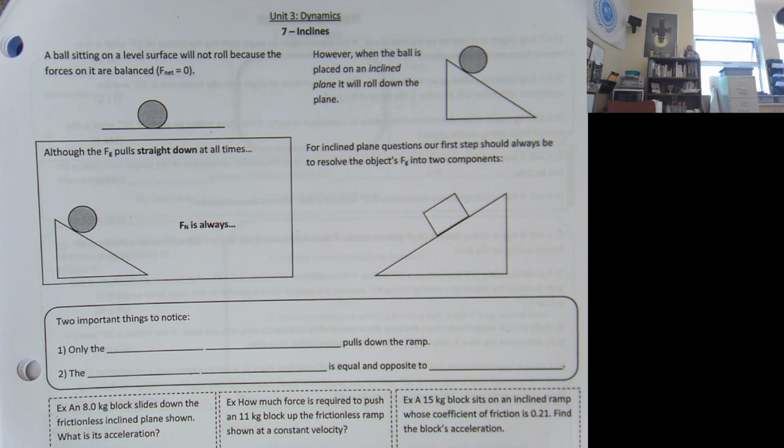There has to be a balance there between an angled normal force and a portion of gravity. But when I let go of this thing, it's going to roll down the incline. So something has to be dragging it that way. Otherwise, it doesn't make sense. So, let's draw it out.